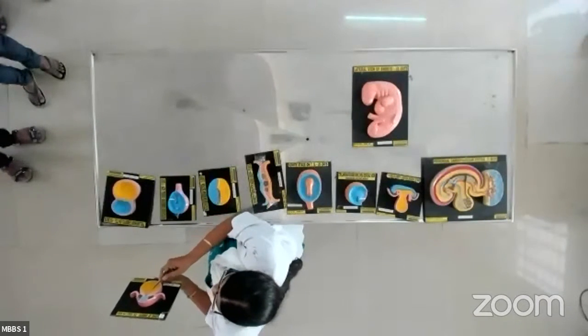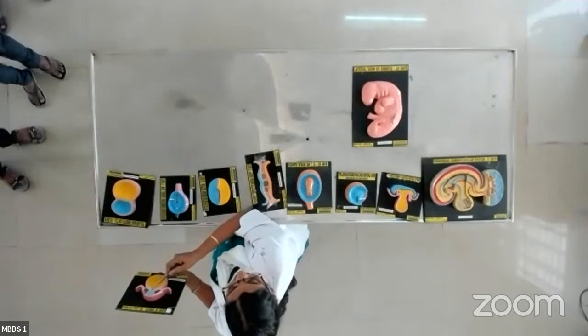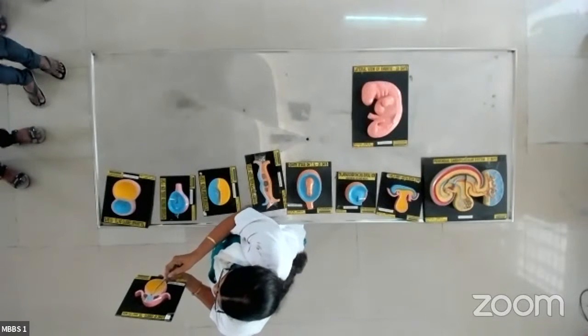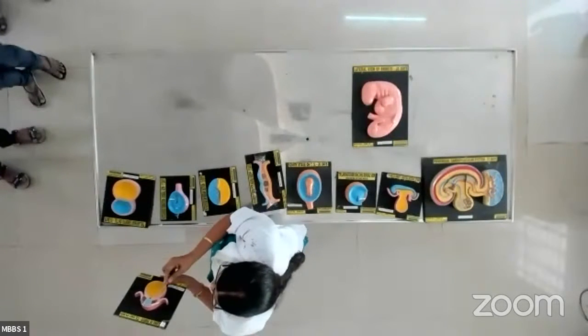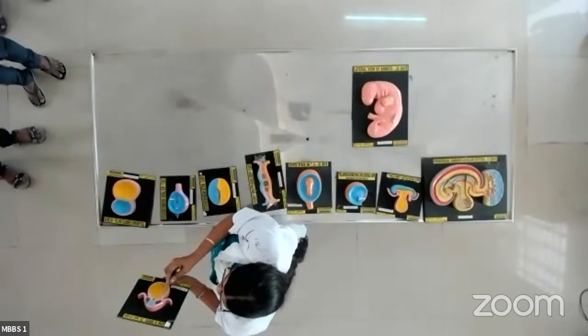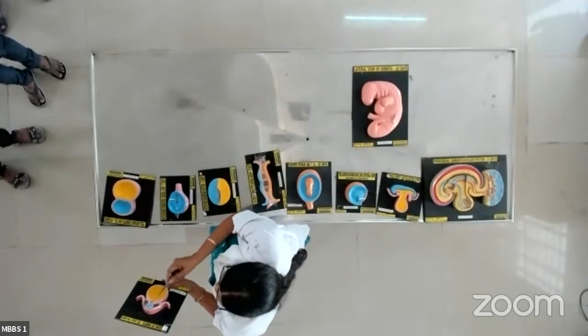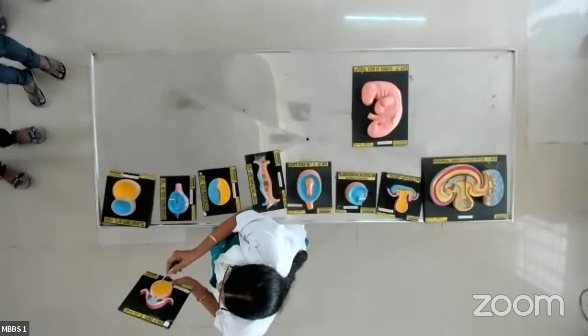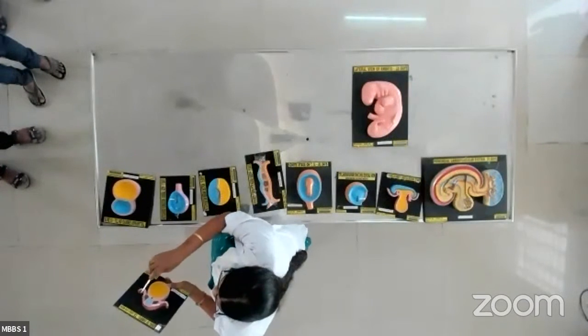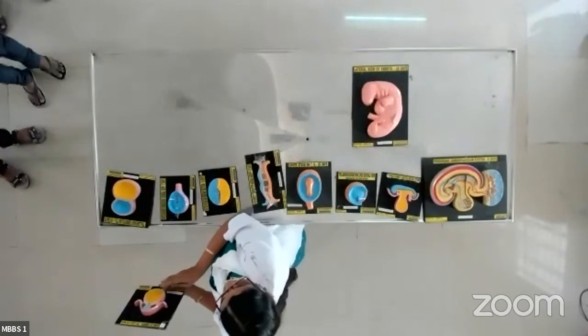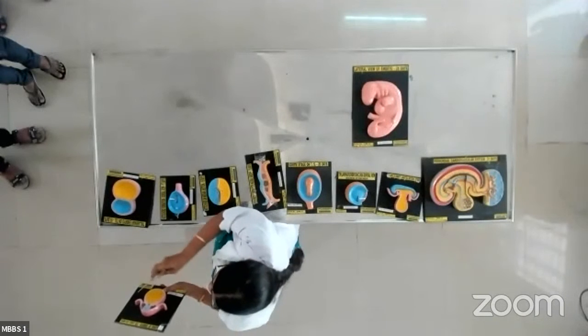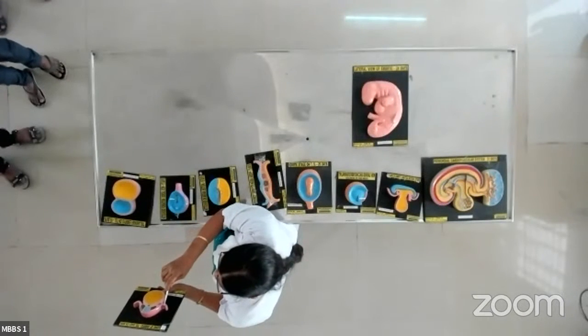Then you get here the notochord, ventral to the neural tube. Okay? These are the paraxial mesoderm. Now this is the yolk sac. These two will be the lateral folds because the cross section is this. This is a cross section of the embryo. So these two are the lateral folds.